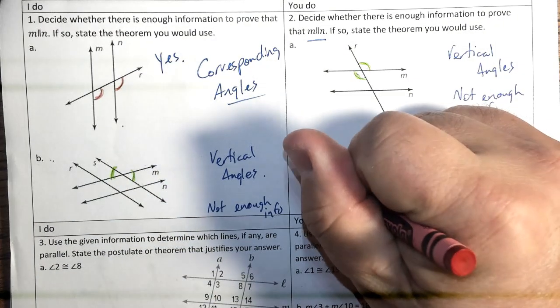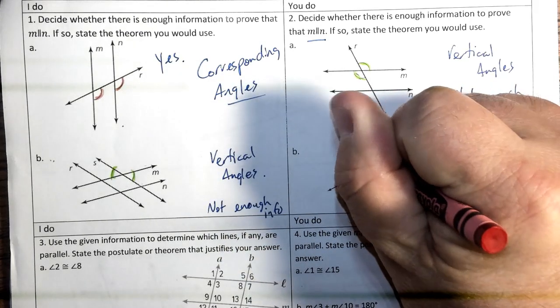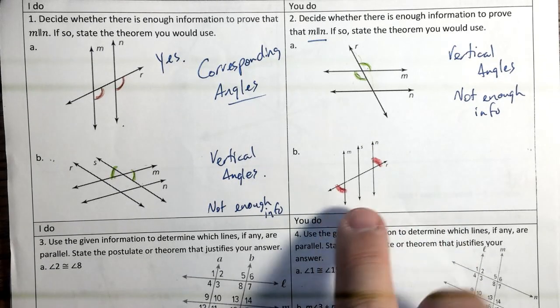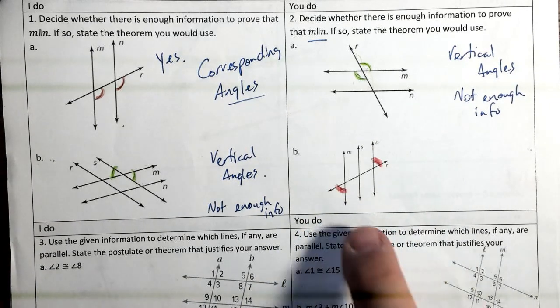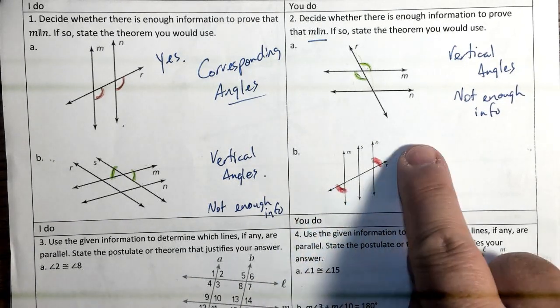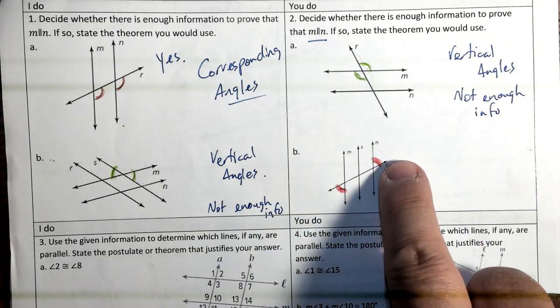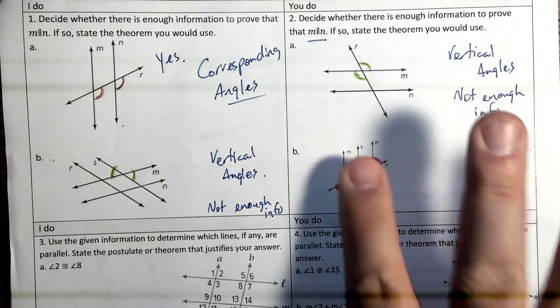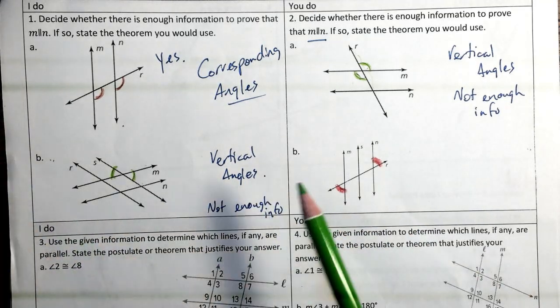Make this a little darker. So we got this angle here and this angle here. So forget S for just a minute. Let's just say we have lines M and N, because this is touching R, which would be the transversal, and M, this one's touching R and N. These are exterior. They're not in between, but they're outside. Let's do this green.